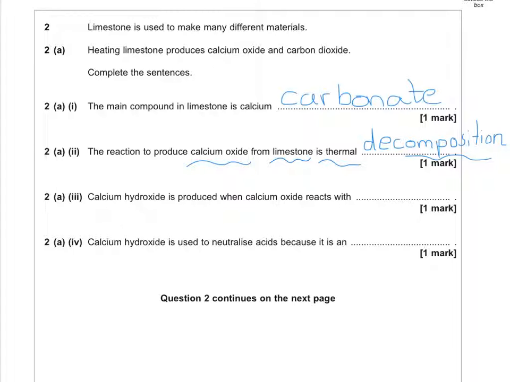Question 2A3. Calcium hydroxide is produced when calcium oxide reacts with water. Okay, so if you see hydroxide, it usually means that there's going to be a reaction with water somewhere.